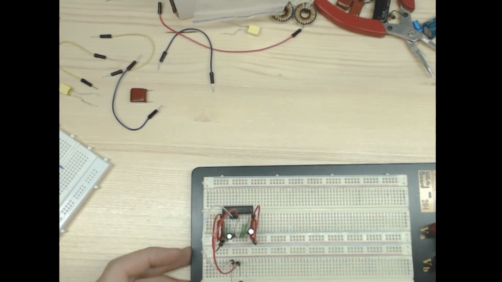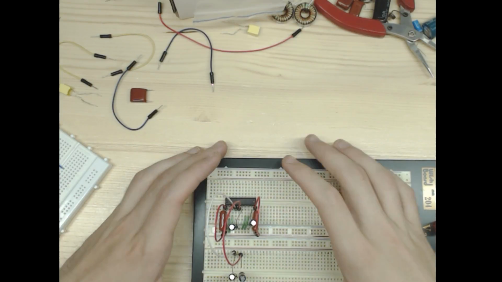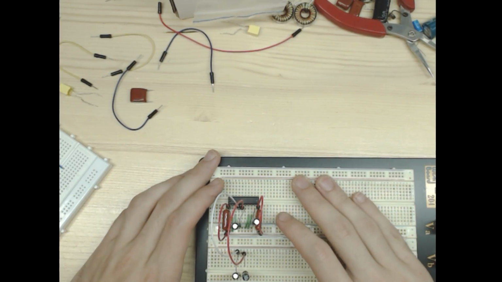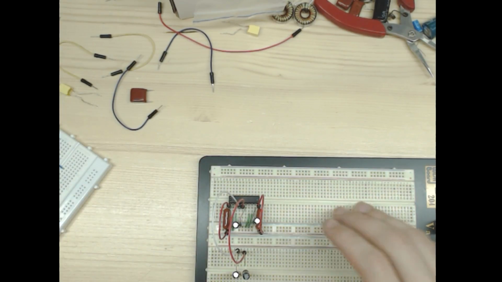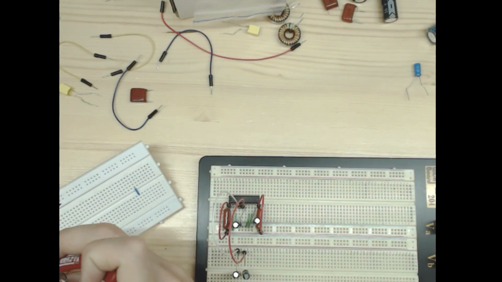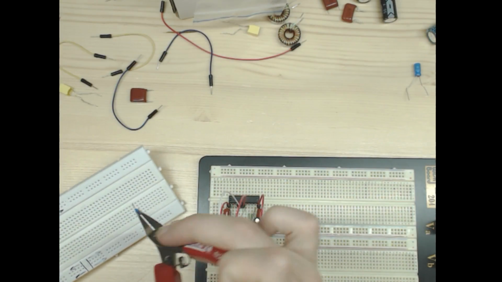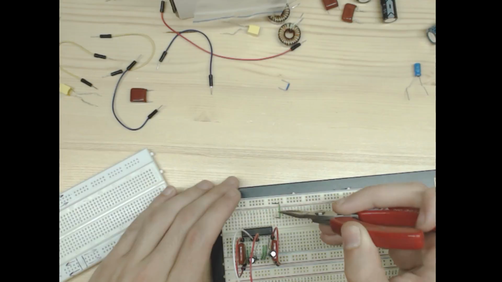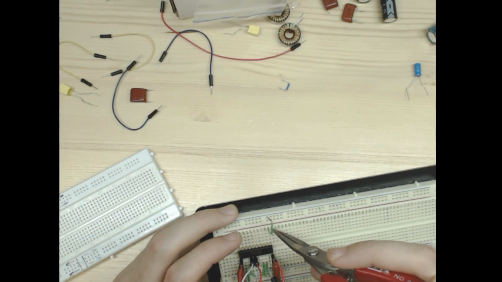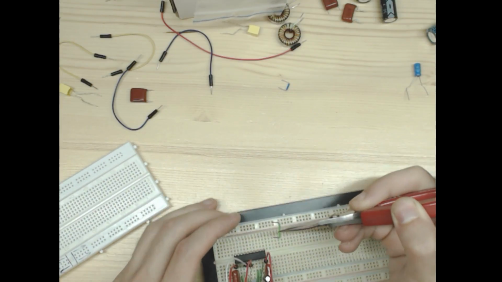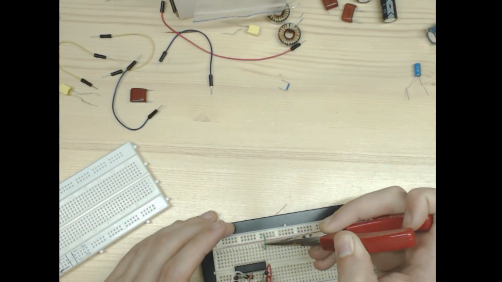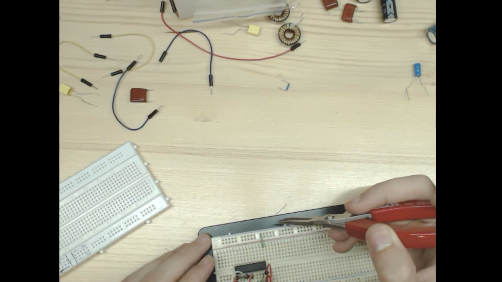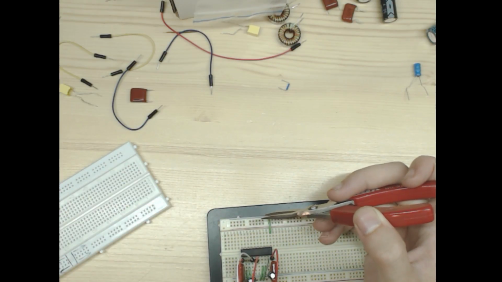So what we're going to do now is start to work on the other side. The other side in this case is a little different. It requires two ground connections. So ground at one corner, and ground at another corner.